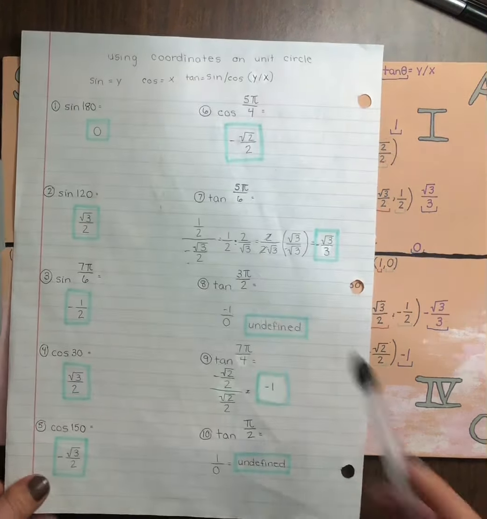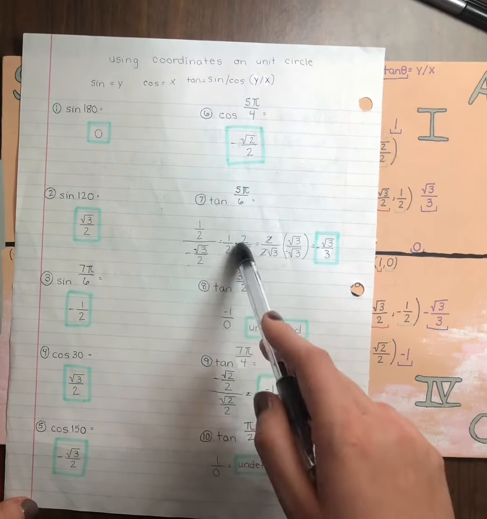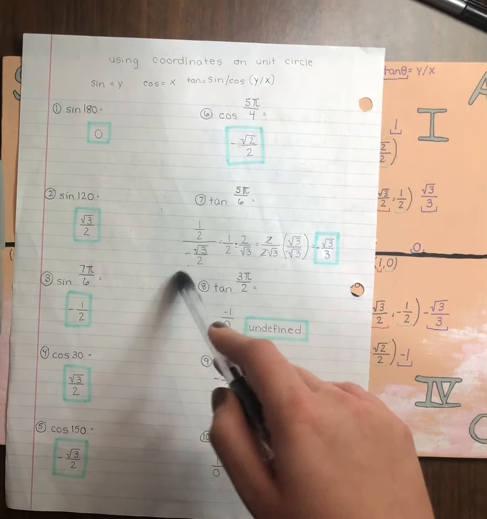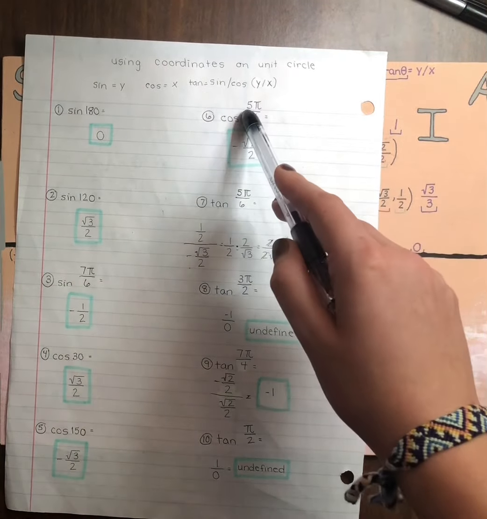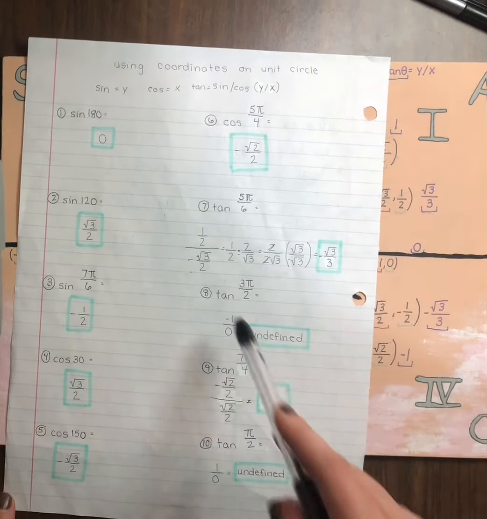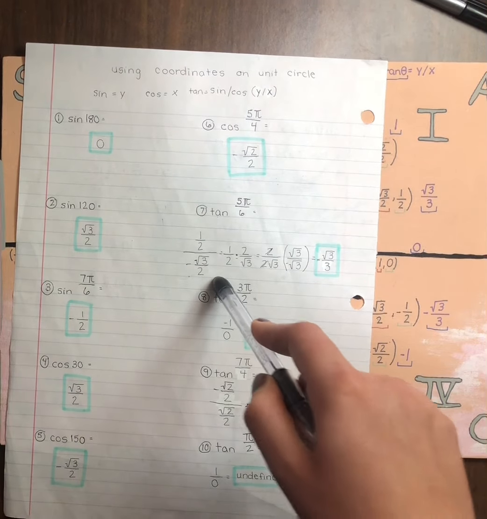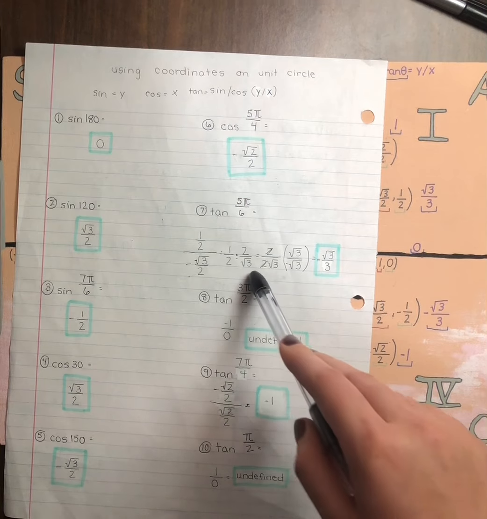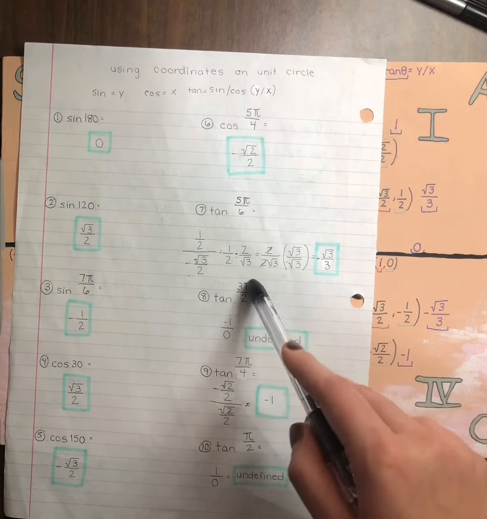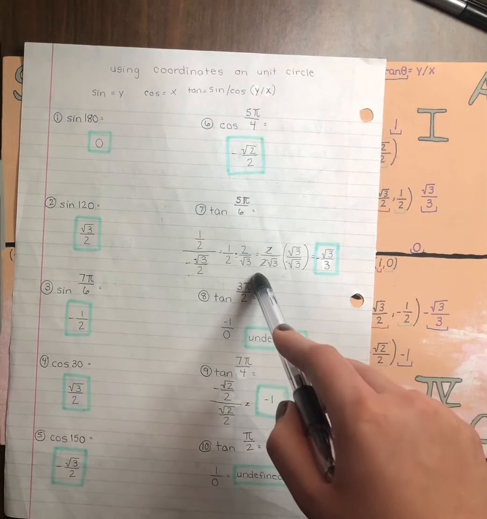And when we come over here, we have 1/2 divided by square root of 3 over 2, negative, because tangent is y over x, or sine over cosine. So in doing this, we'll multiply by the reciprocal, so we'll have 1/2 times 2 over the square root of 3 equals 2 over 2 square root of 3, which 2's will cancel out.